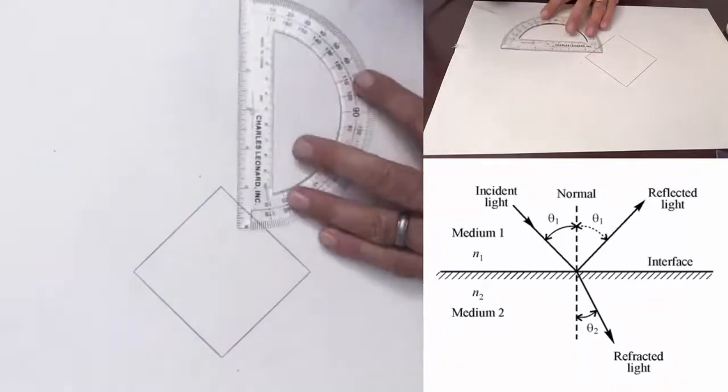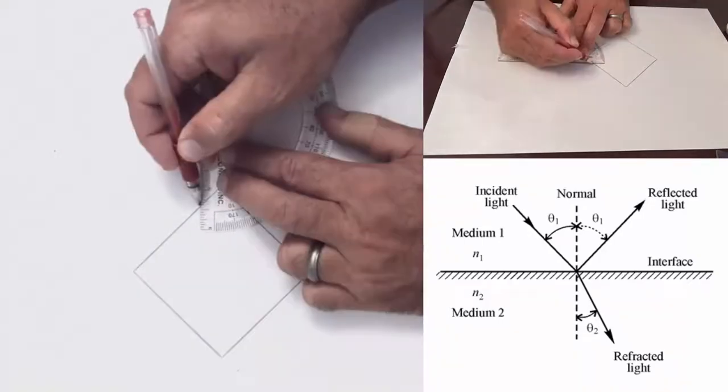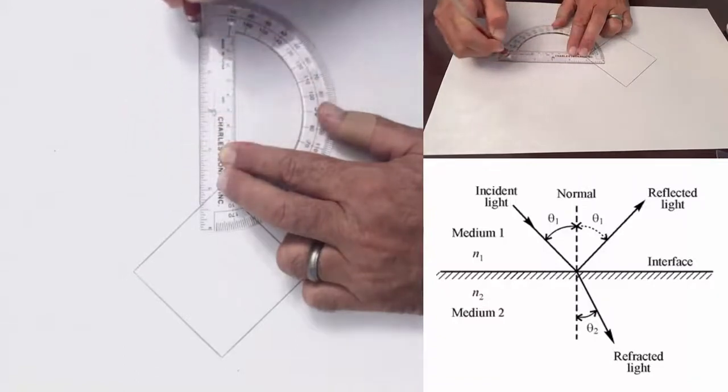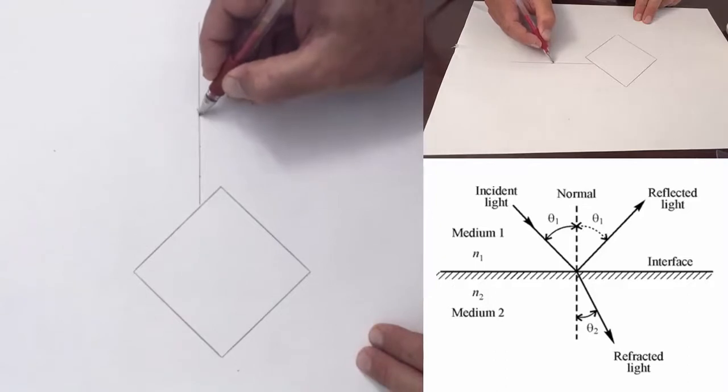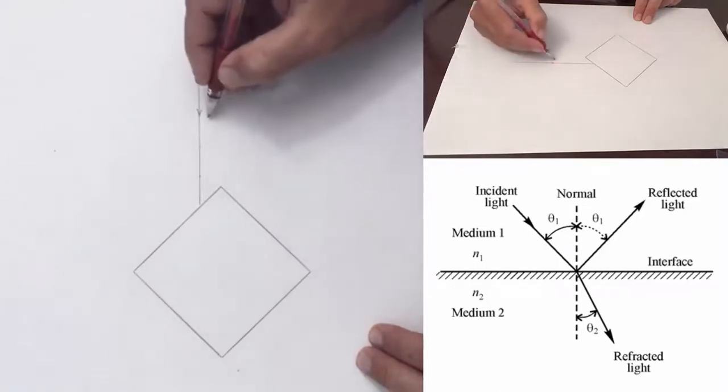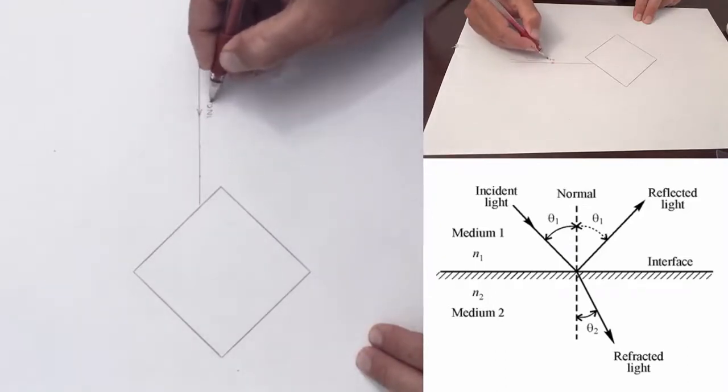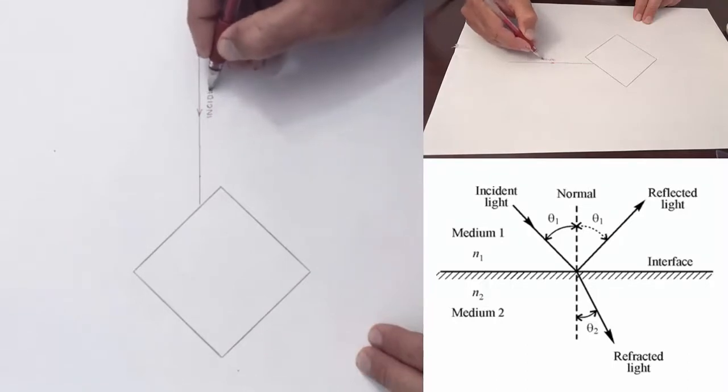So we are going to connect the dots for the incident light ray. So this is our incident light ray that's been produced by the laser pointer.